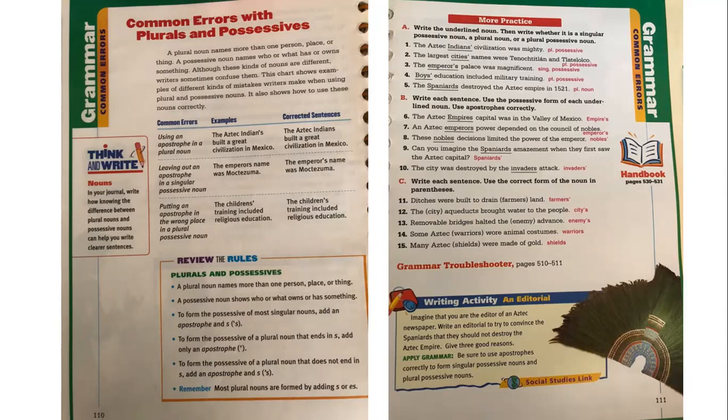Invaders here is a plural noun. All right, so we should add an apostrophe at the end. So the attack of the invaders. All right, next, write each sentence, use the correct form of the noun in parentheses. We're just going to identify the correct way to write the noun.